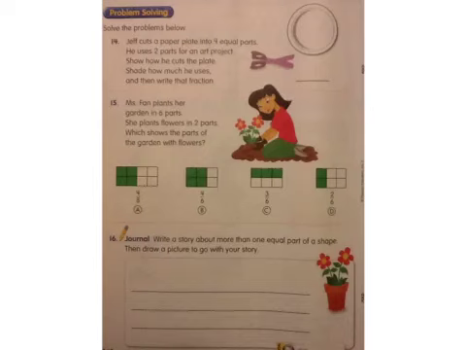Let me read it one more time. Jeff cuts a paper plate into 4 equal parts. That's what you would have to do first on the paper plate given there for you. Then you would shade 2 parts of it because that's how much he used for an art project. Okay? And then you would have to write the fraction. How much did he use of that paper plate for his art project?